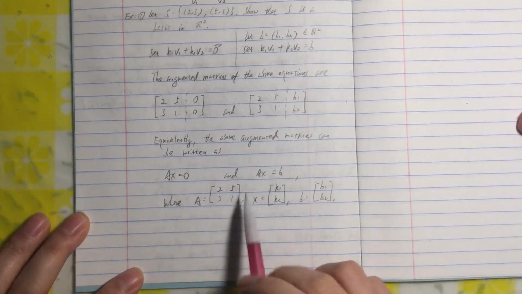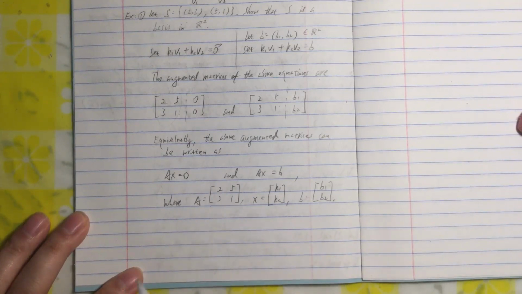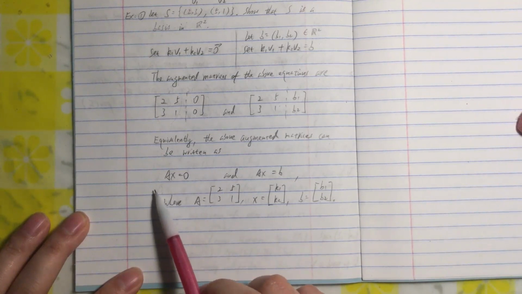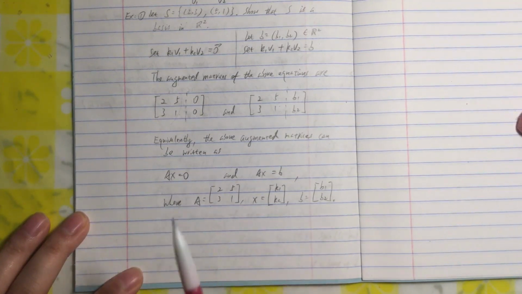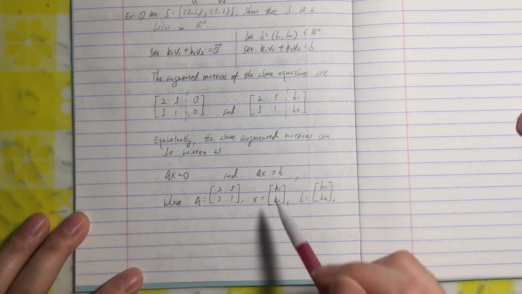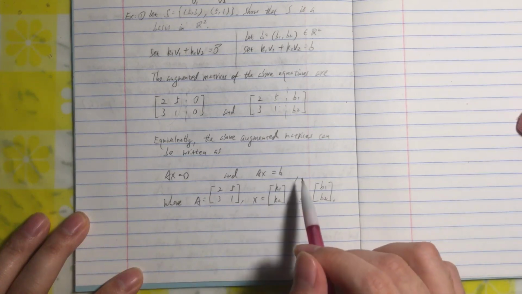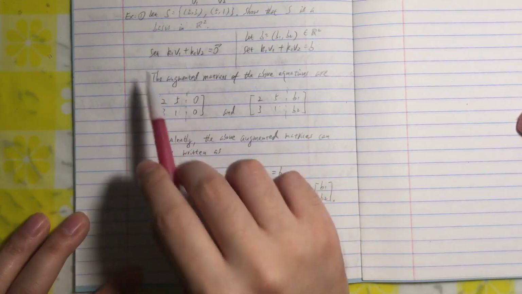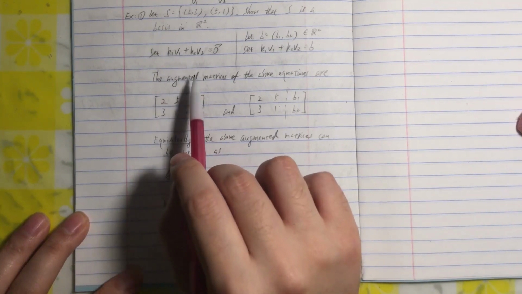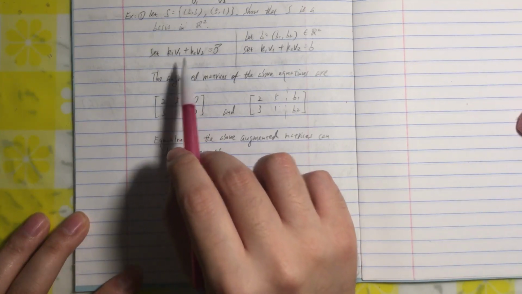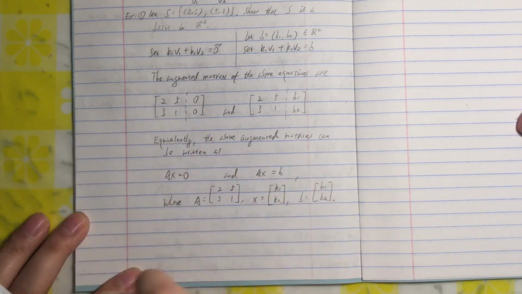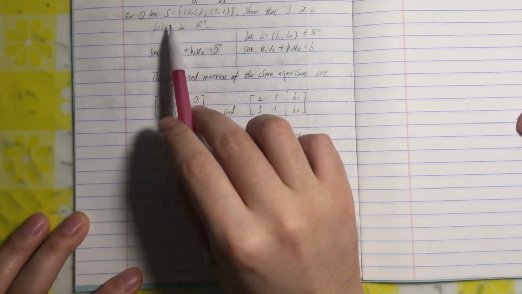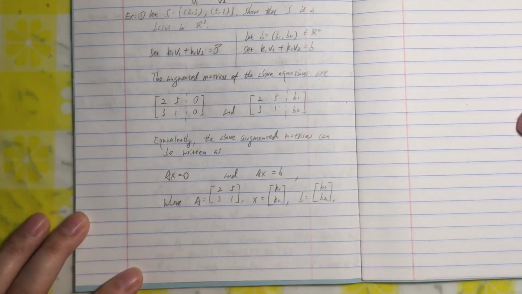Next, we take the determinant of matrix A. If the determinant of A is not 0, then by equivalent statements, the homogeneous system Ax equal to 0 has only the trivial solution. That means the only solution for k1, k2 is k1 equal to 0 and k2 equal to 0. If in this vector equation the only solution is k1 equal to 0, k2 equal to 0, that means vectors v1 and v2 are linearly independent. So S is a linearly independent set.